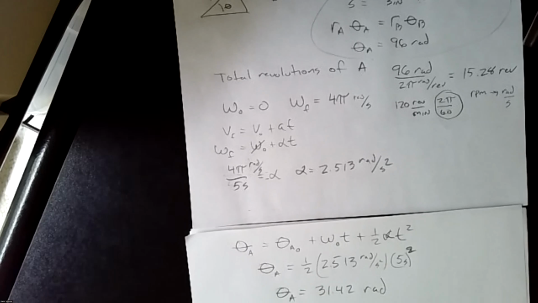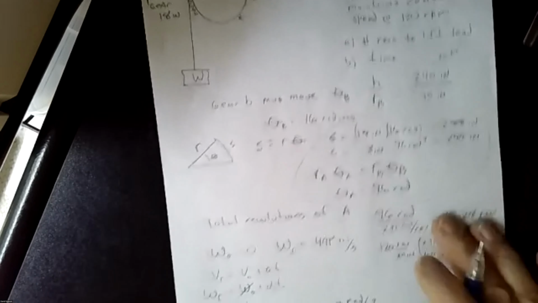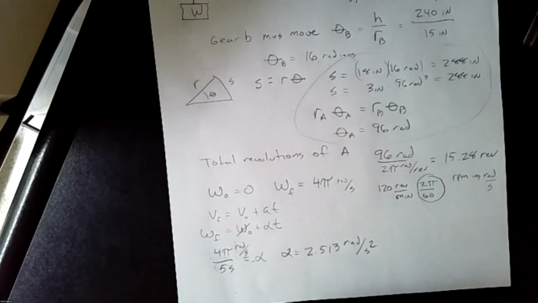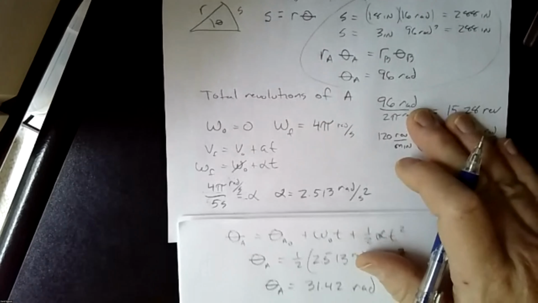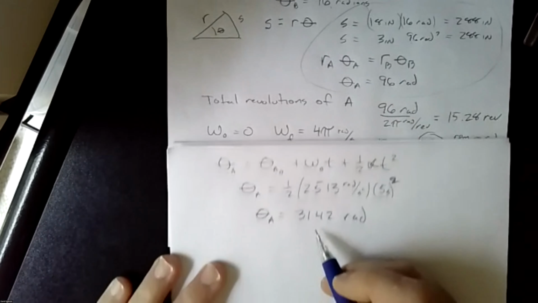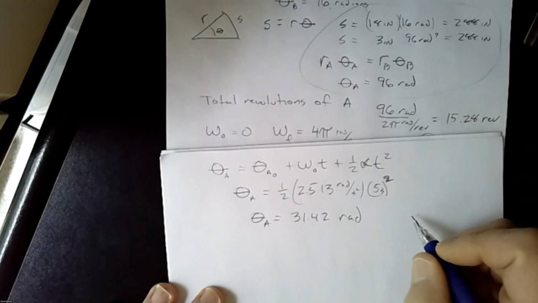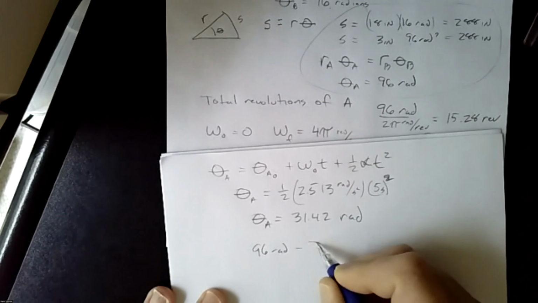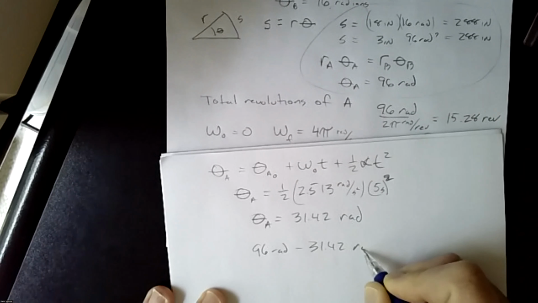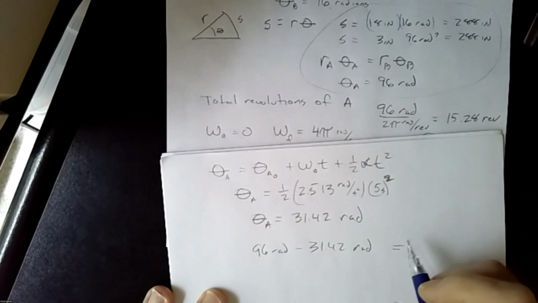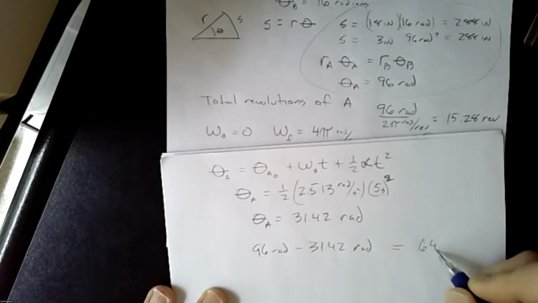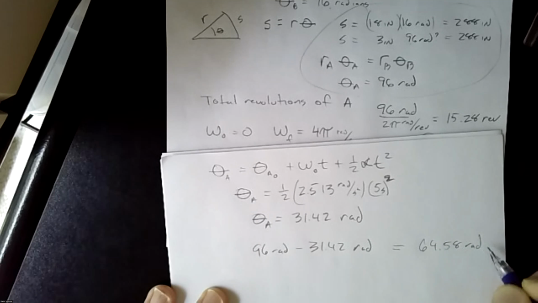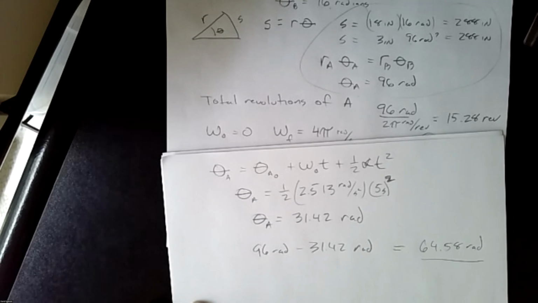But remember, how many radians did we need? We needed a total of 96 radians. We have 31.42, but we still have more to go. So 96 radians minus 31.42 radians equals 64.58 radians. That's how much farther we have to go.